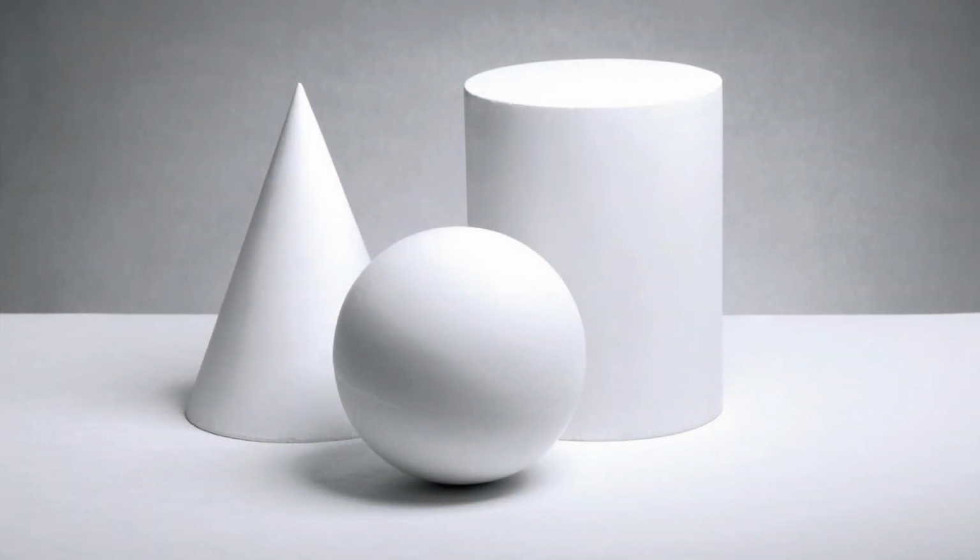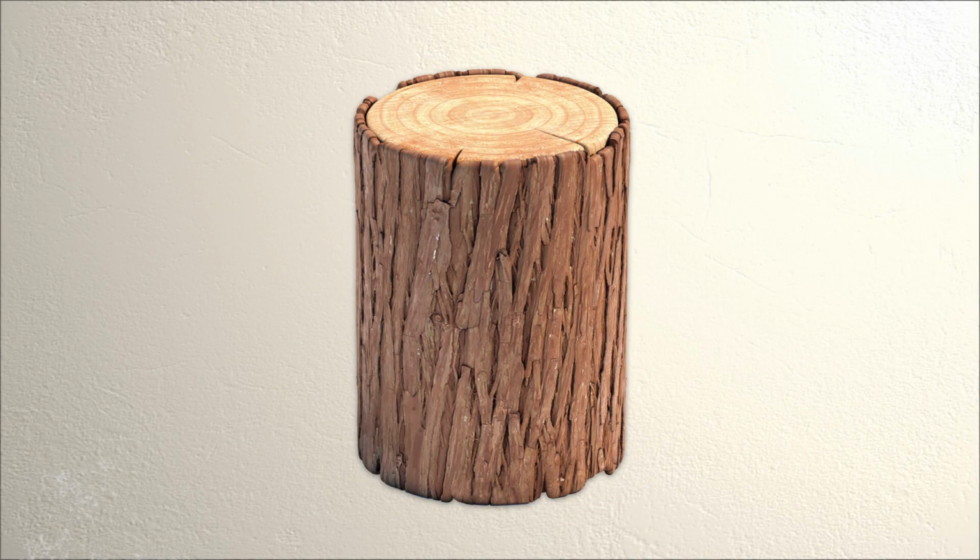Cézanne thought that nature had three main shapes: the cone, the sphere, and the cylinder. Cézanne wanted to recreate the things he saw using their own geometric shapes. For example, he tried to paint trees using cylinders as the basis.